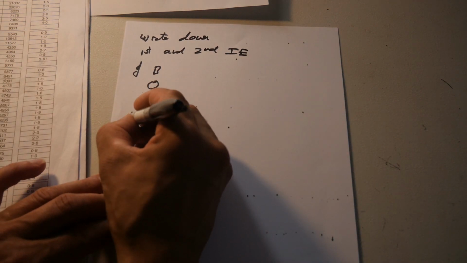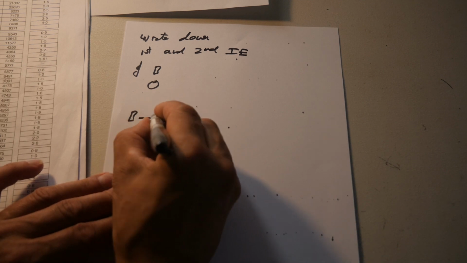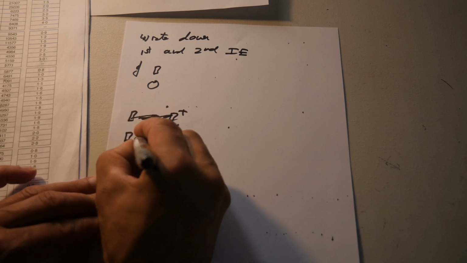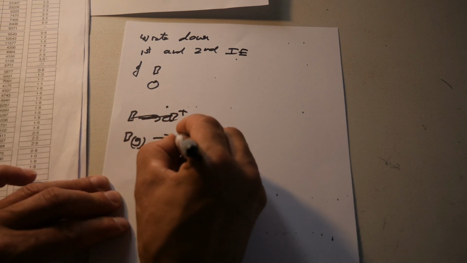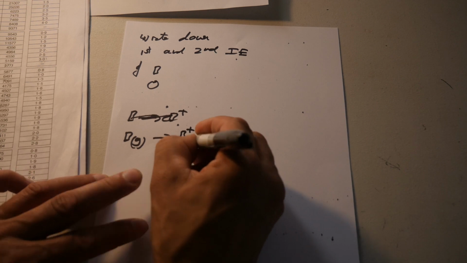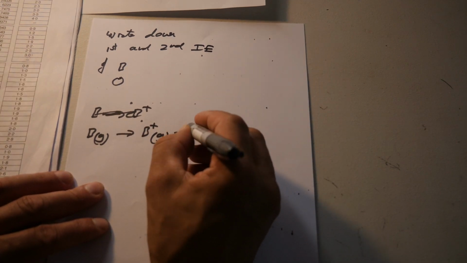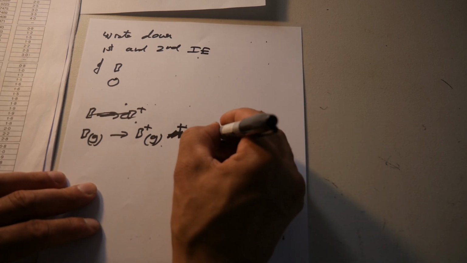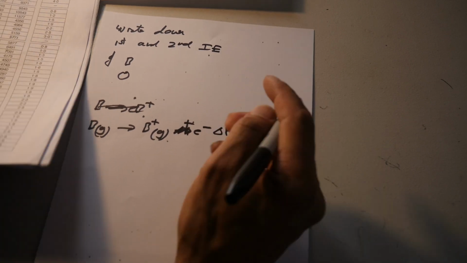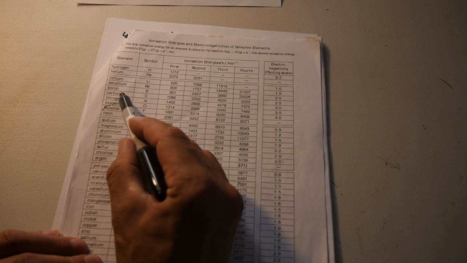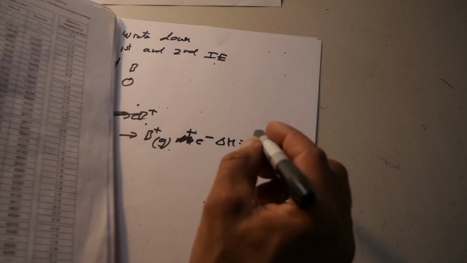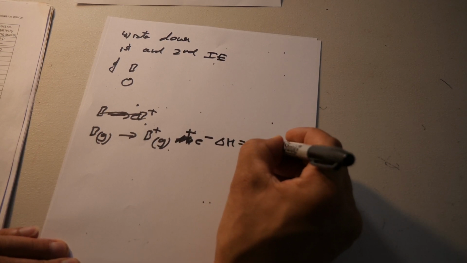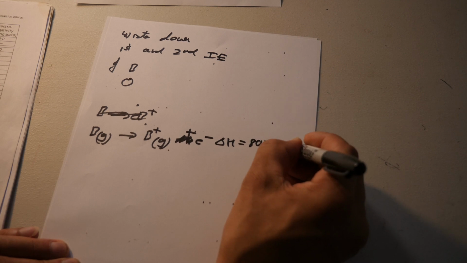Okay, the answers now. Boron goes to boron plus plus electron. The first ionization energy equals 801 kilojoules per mole.